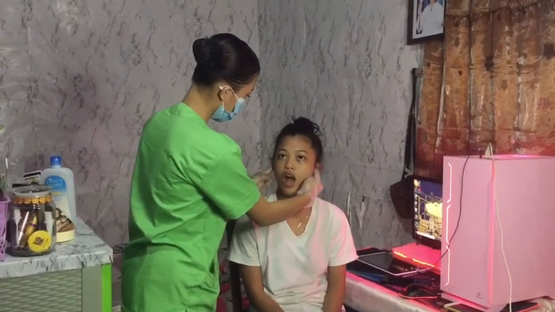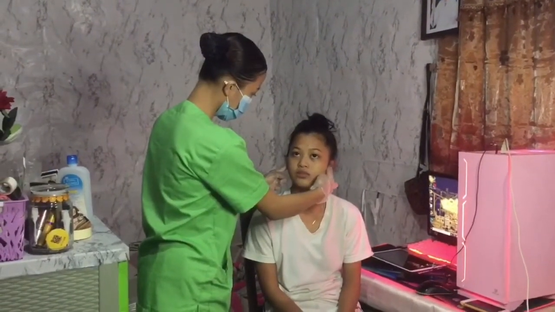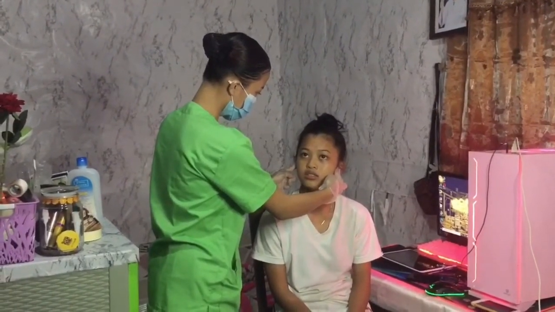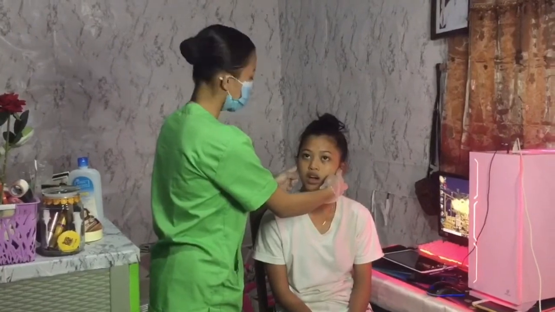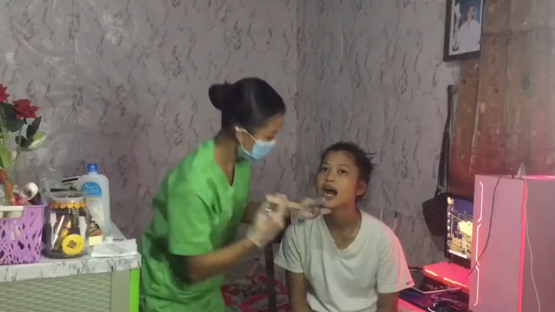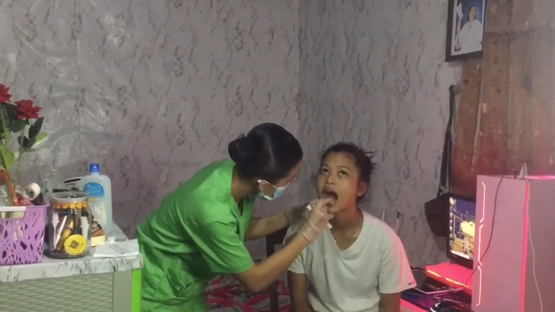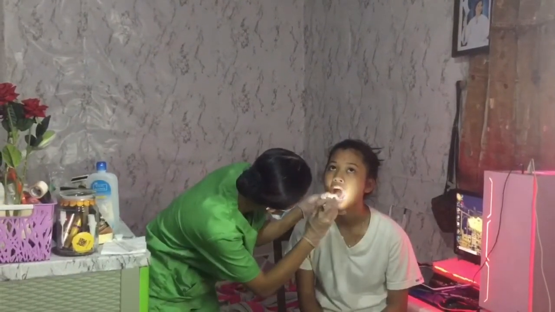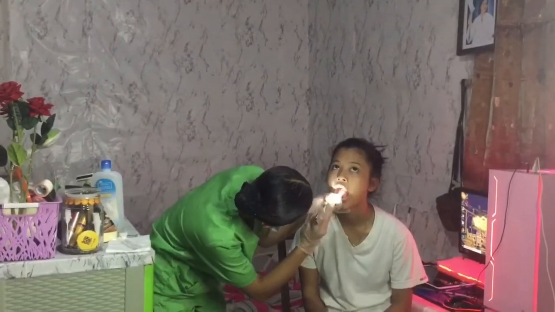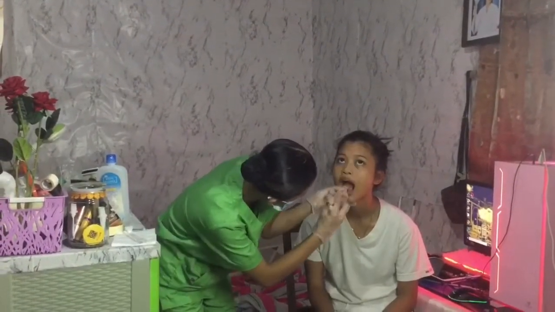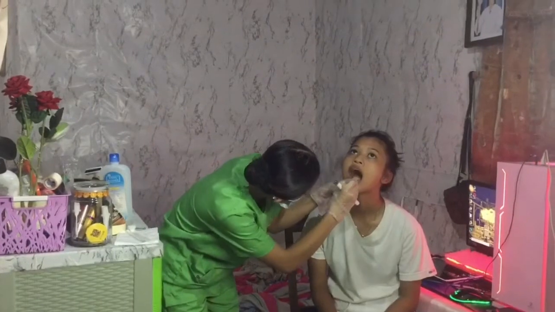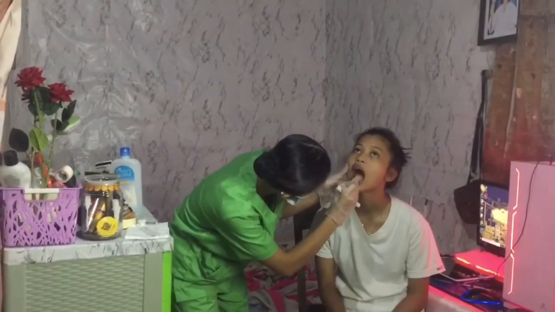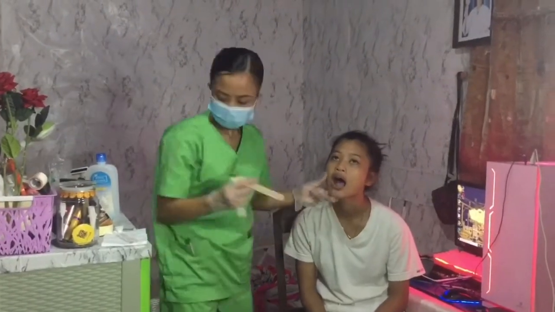Palpate the temporomandibular joint by placing your index finger over the front of each ear as you ask the patient to open and close the mouth. Inspect the lips, oral mucosa, hard and soft palates, gingiva, teeth, and salivary gland openings by asking the patient to open the mouth wide using a tongue blade and pen light.